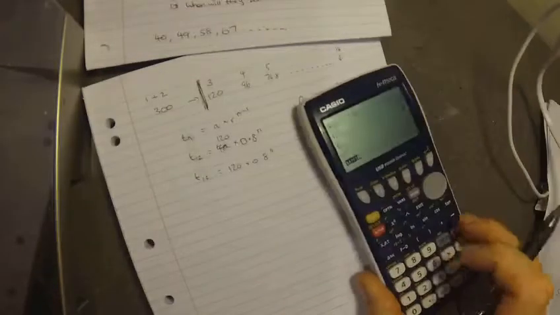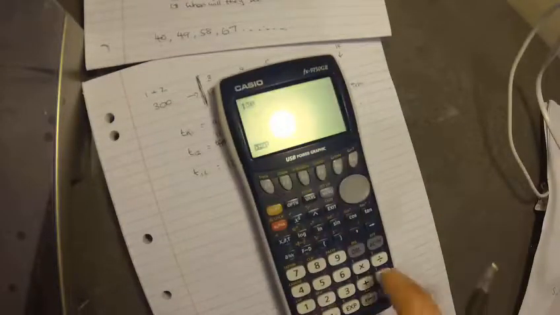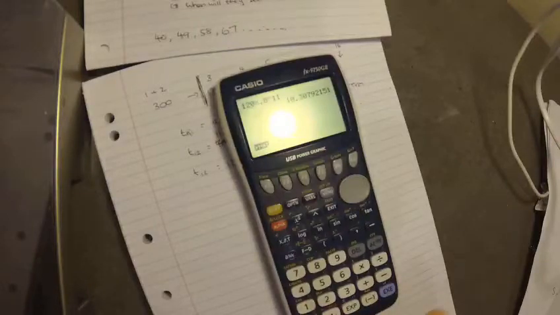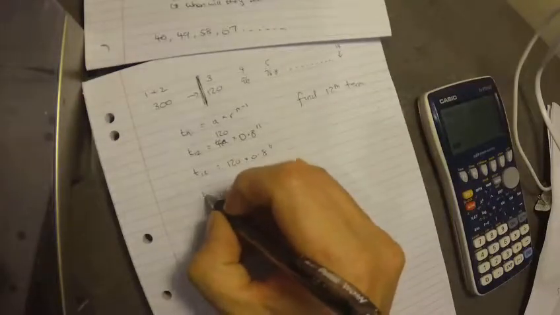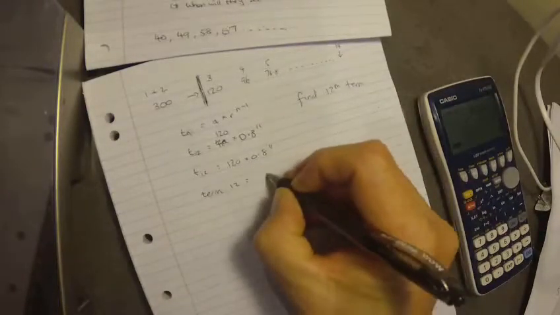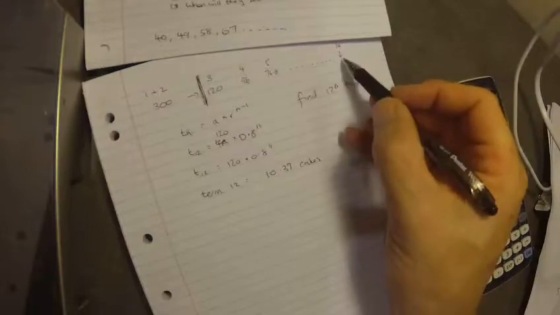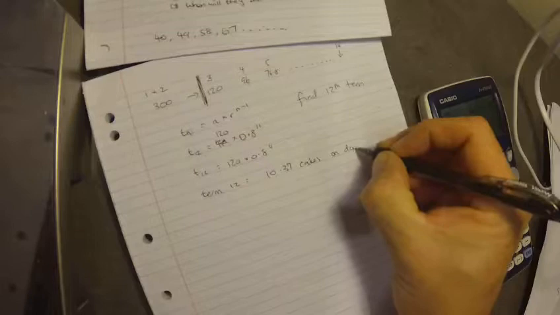Now on our calculators, all we need to do is write that in. So it's 120 times 0.8, which is our ratio, to the 11, and that is 10.37. So our term 12 is 10.37, and in this case it is cakes. So that means on what is actually the 14th day, we will sell 10.37 cakes. So that gives us that one.